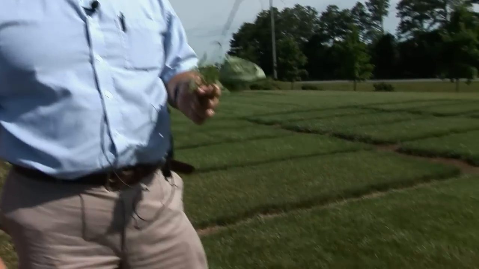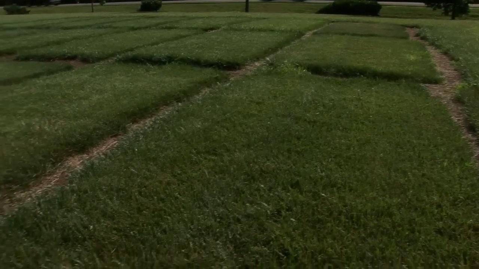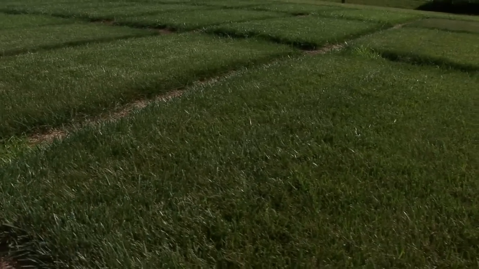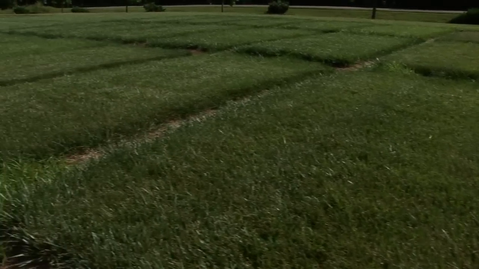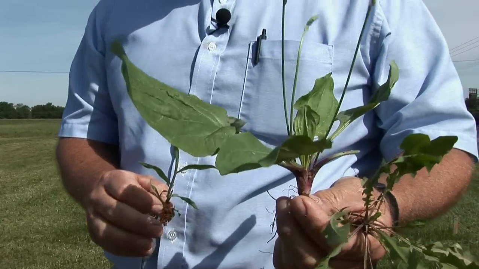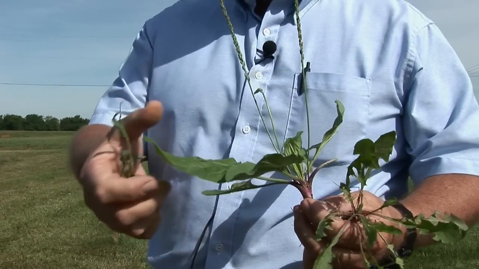Now, when you think about controlling weeds in a home lawn setting, probably the absolute best defense is a good, dense stand of turf grass. Two plants can't occupy the same place at the same time. If you have all or most of your ground covered in desirable plants, there's no room for undesirable plants, like these weeds. So that's the first thing: you want to manage your turf grass to the best of your ability.